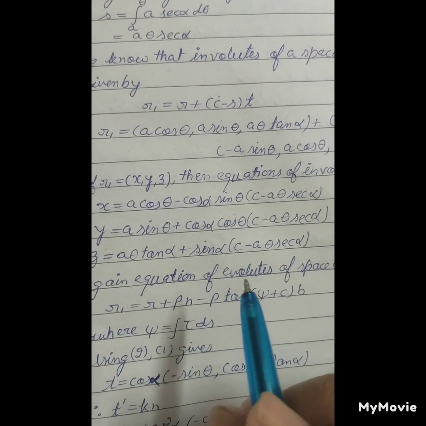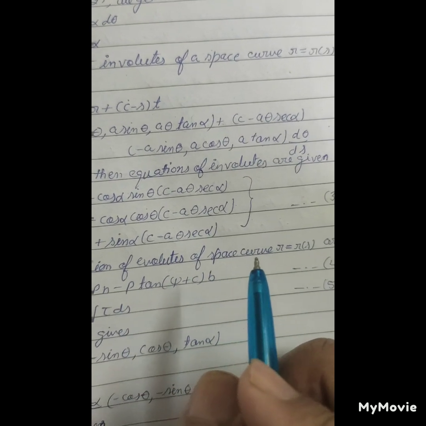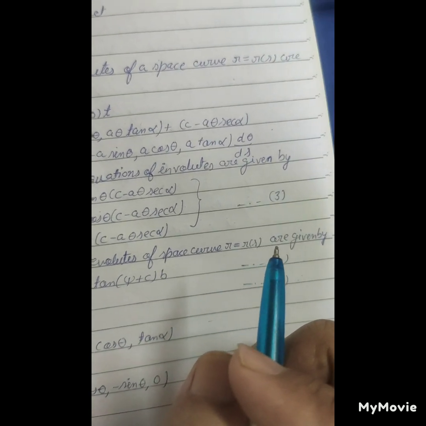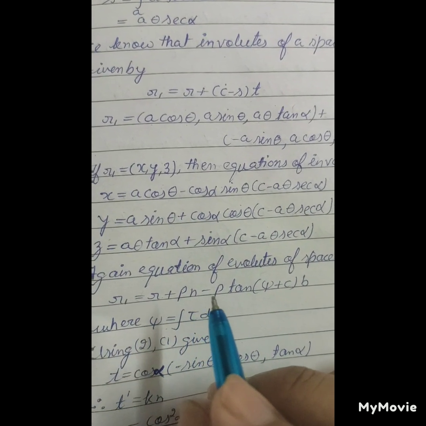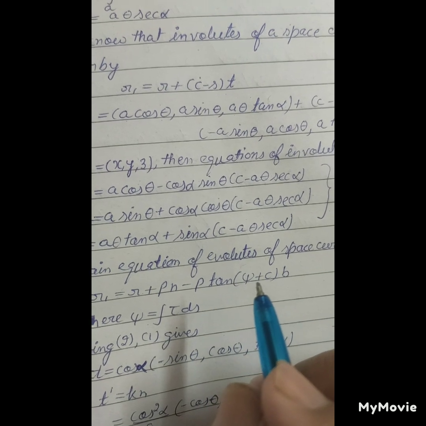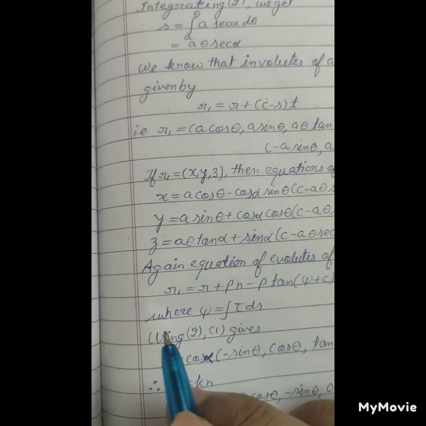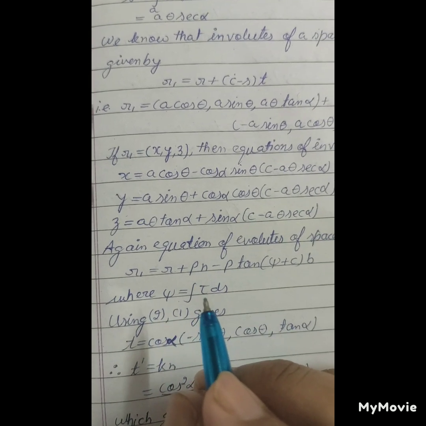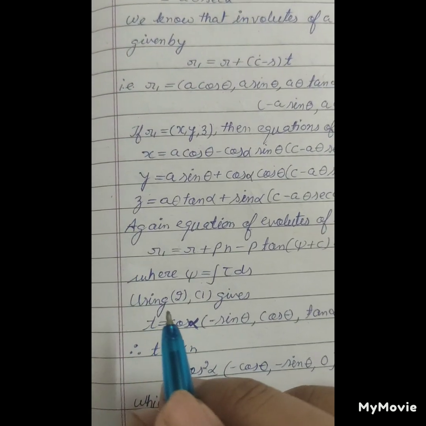Again, the equation of evolutes of a space curve r equals r(s) is given by r1 equals r plus ρ n plus ρ tan ψ plus c into b, equation 4, where ψ equals integral of τ ds, equation 5.